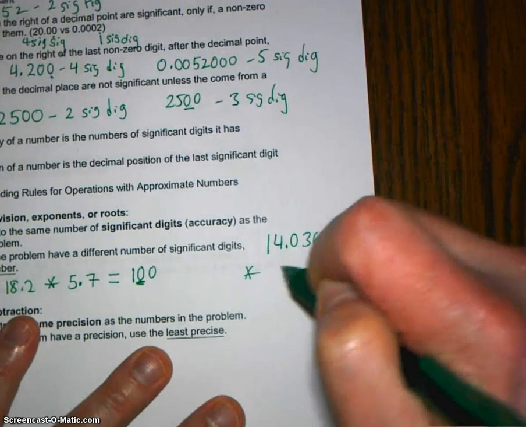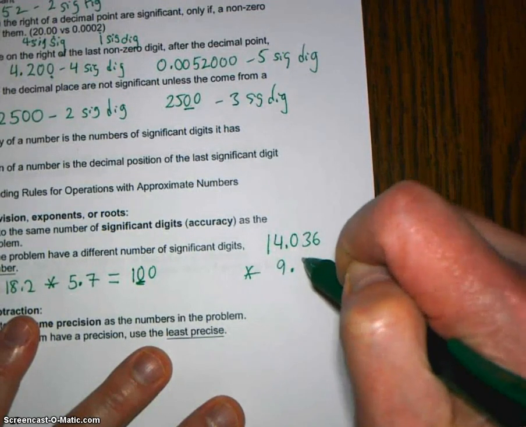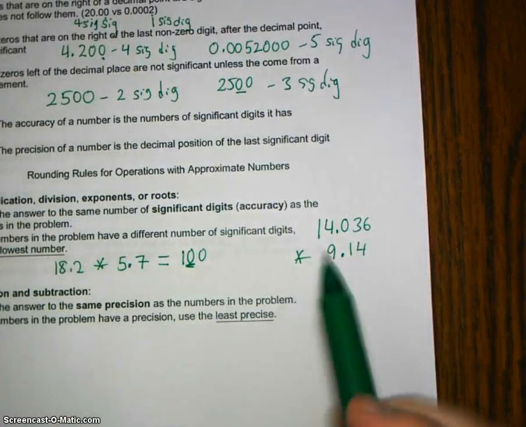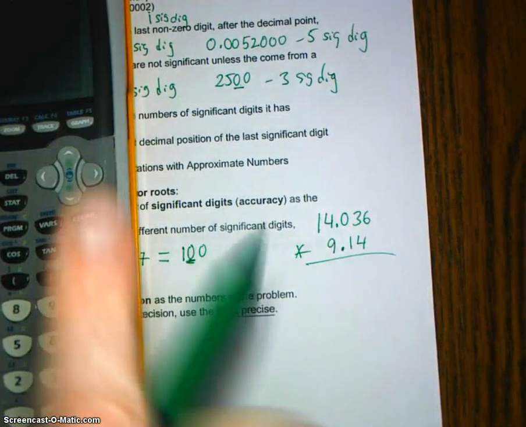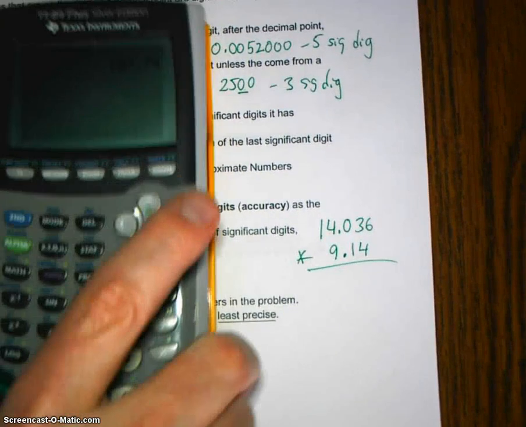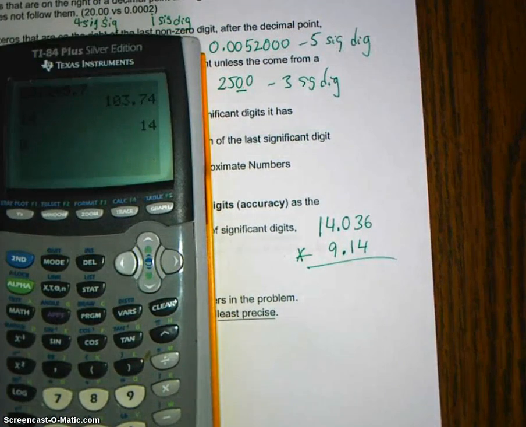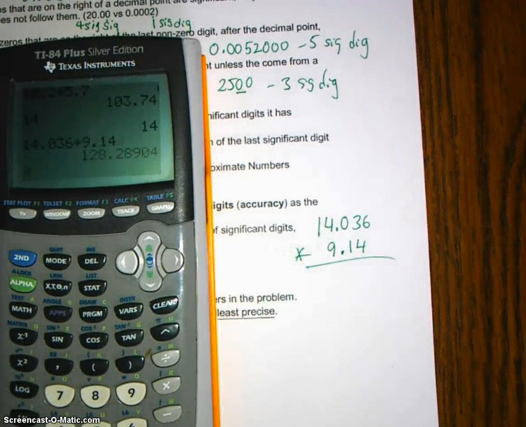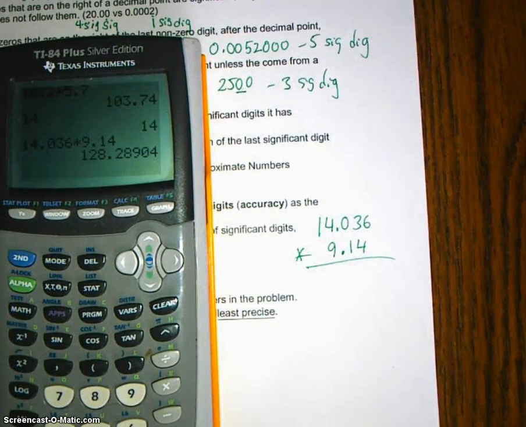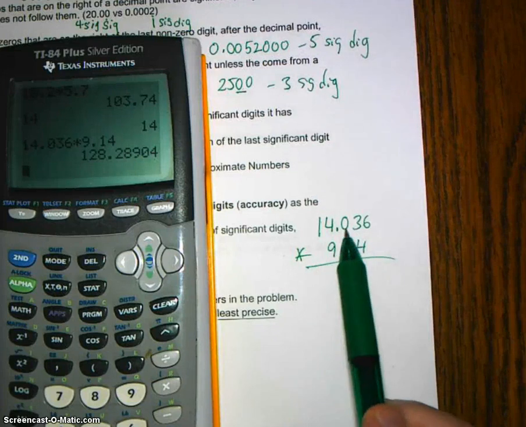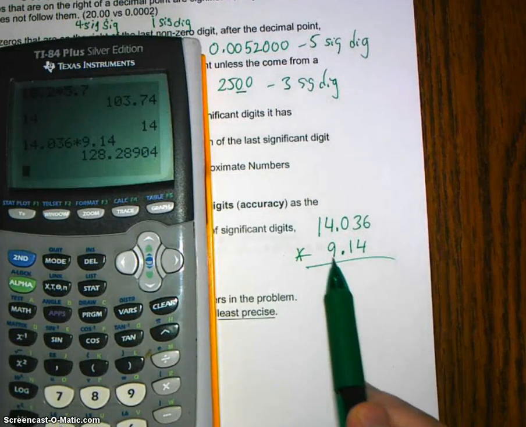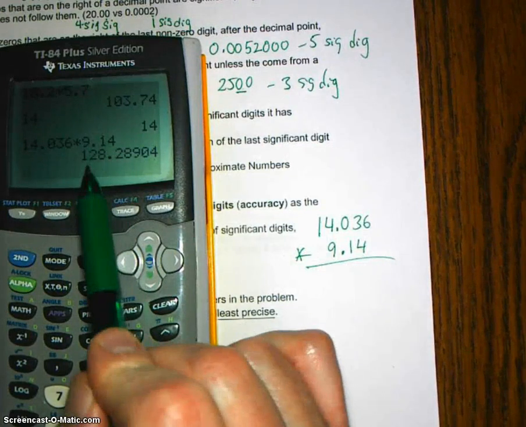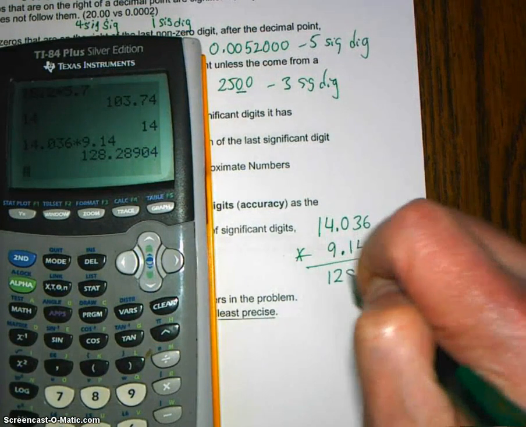All right, let's do one more of these. 14.036 times 9.14. Again, I grab my calculator. 14.036 times 9.14. Not the answer I write. This one has 1, 2, 3, 4, 5 significant digits. This one has 1, 2, 3. So I have to give my answer to 3 significant digits, which means my answer is 128.